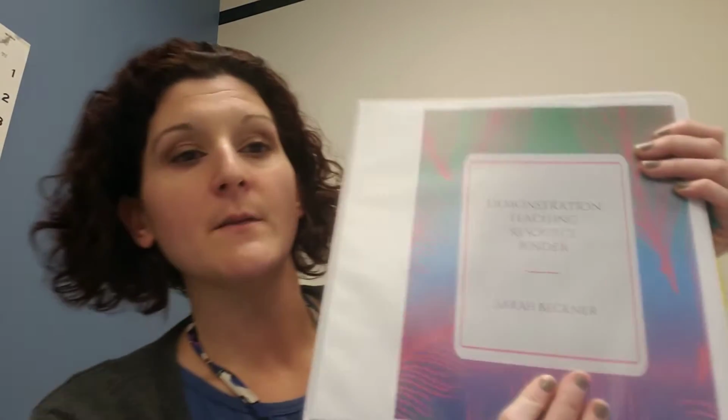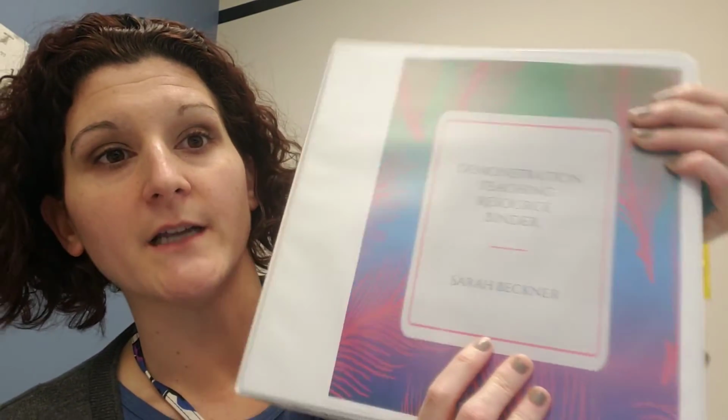So without further ado, demonstration teaching resource binder. You need to get at least a 2-inch binder if you're going to do this, possibly even 3-inch, because this is a 2-inch binder and oh my good Lord. So, title page, I just did it on PowerPoint, so that's really all there is to it.